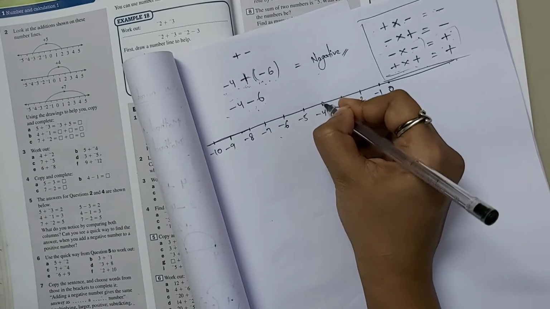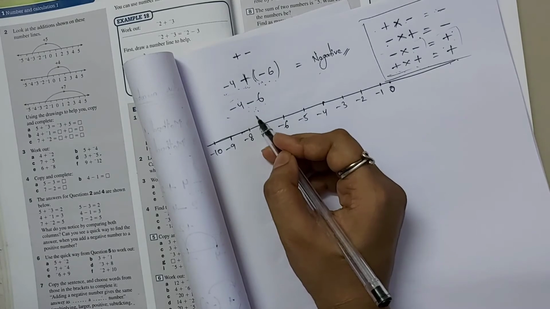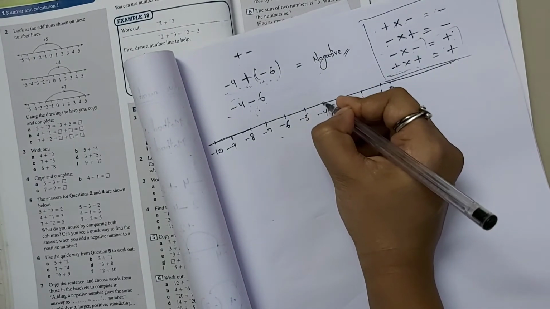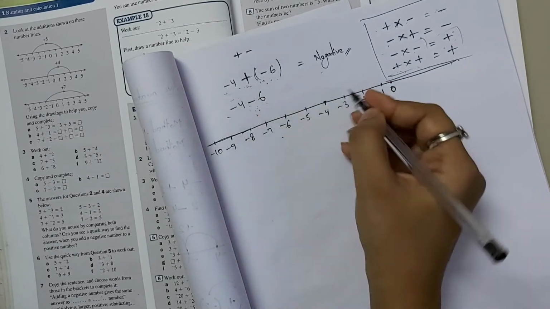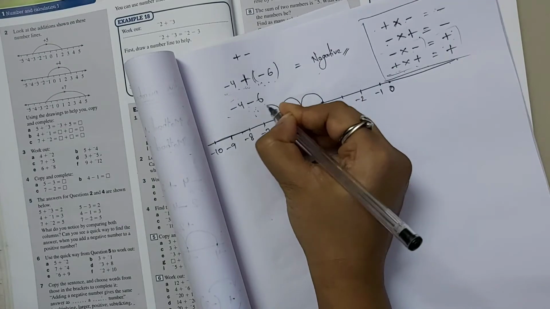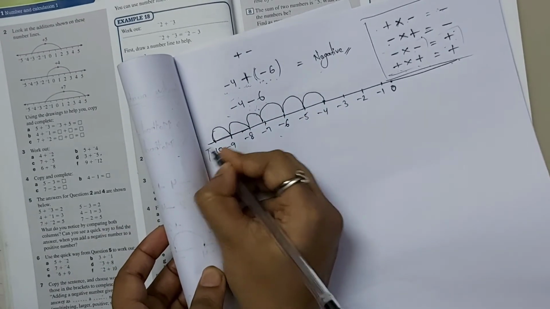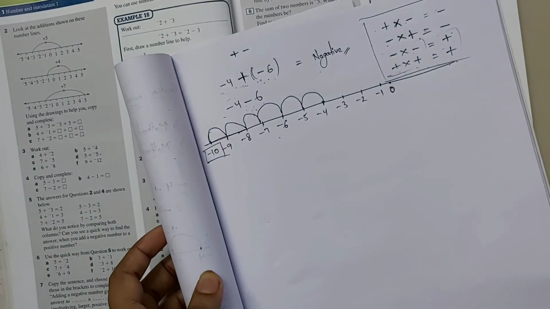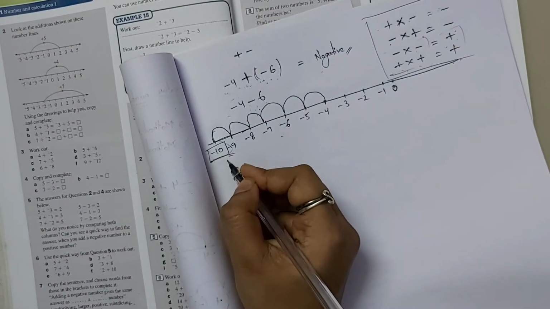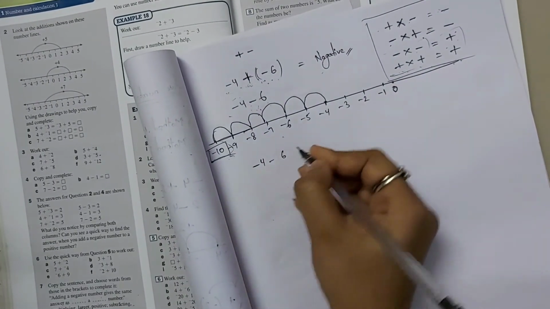So where is our minus 4? It is here. Since this is minus 6, how many steps do we need to take? We need to take 6 steps backward, right? Starting from -4. Let's do that from -4. 1, 2, 3, 4, 5, 6. What is the answer we have here? Where did it stop? It is -10. So the answer we got for -4 and -6 is -10.